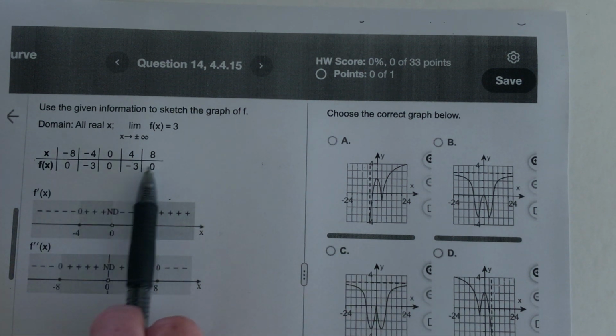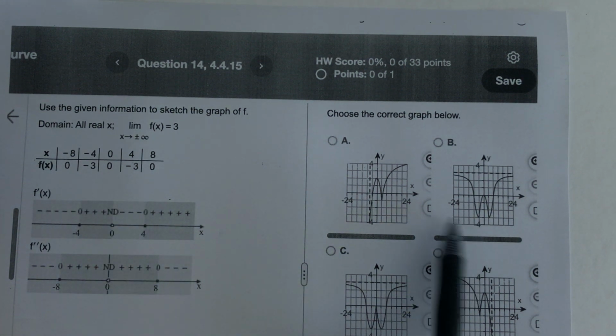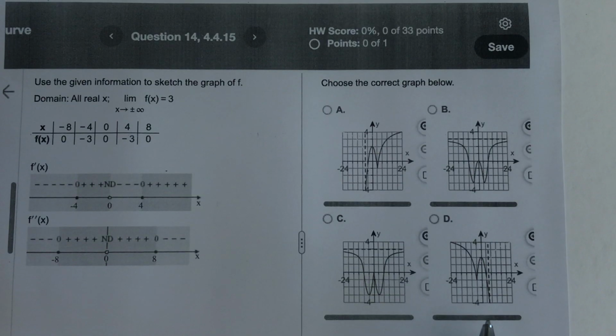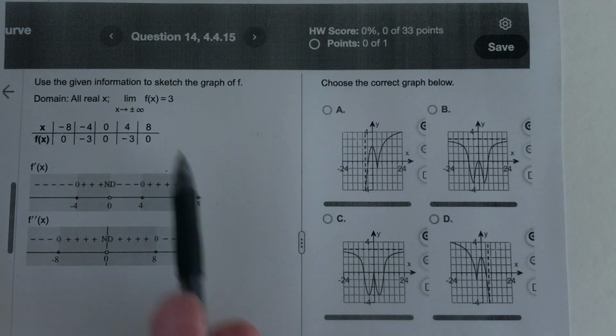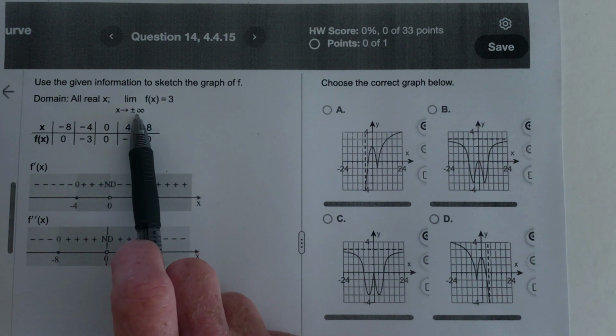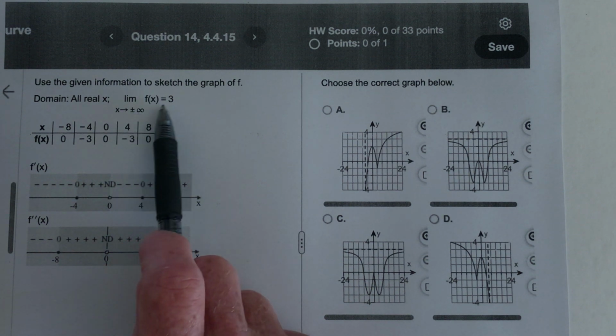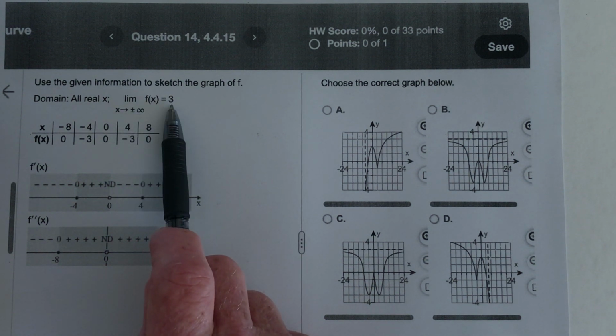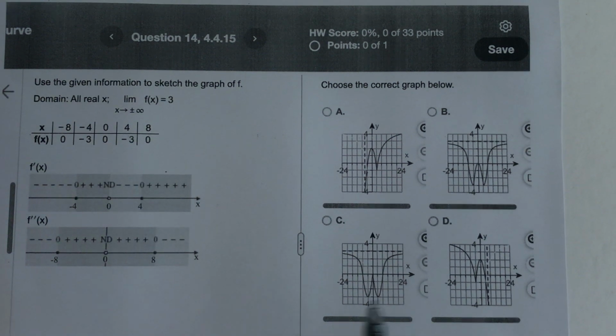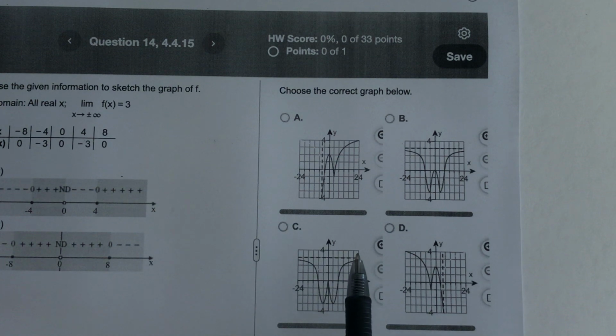So they give you this information, and then they ask you which graph is it, which is the correct graph. So for one thing, this is saying that when you follow the left and the right, there's a horizontal asymptote of 3. So where is there a horizontal asymptote?